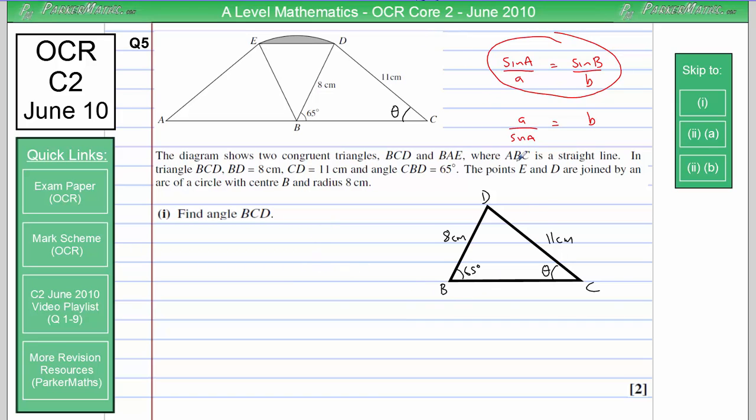So I'm going to label my sides. This side as side A, and this is angle A. The 11 cm side as side B, and the 65 degrees as angle B. So I get sine of theta divided by 8 equals sine of 65 degrees divided by 11. All I've got to do to get sine theta on its own is multiply both sides by 8. That'll get rid of it on the divide here, but it'll appear up here on the right. So I get sine theta equals 8 sine 65 divided by 11.